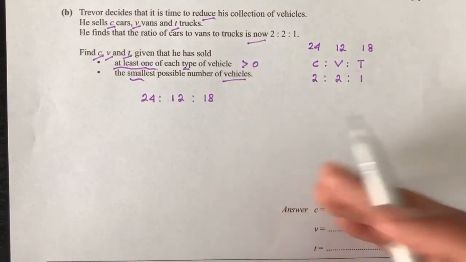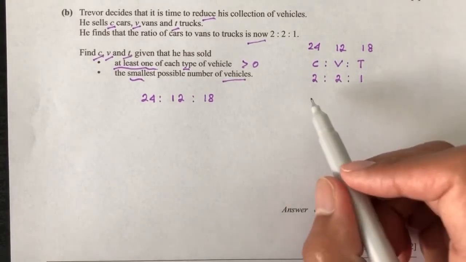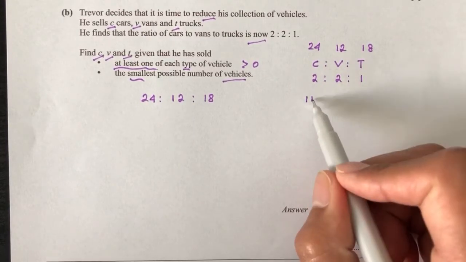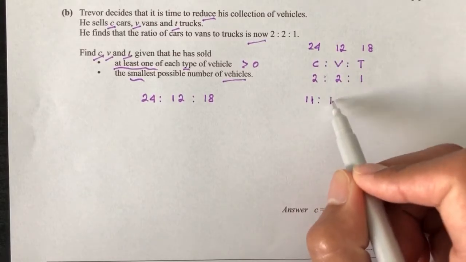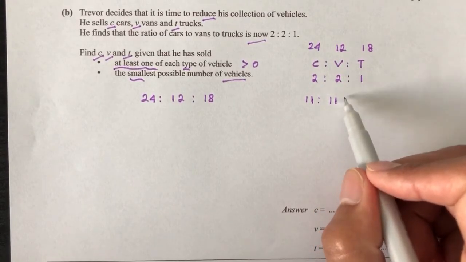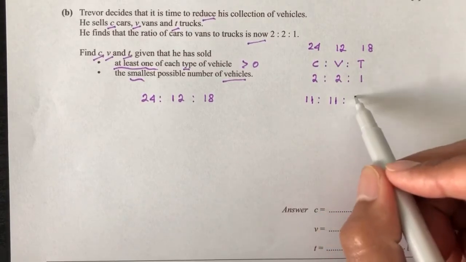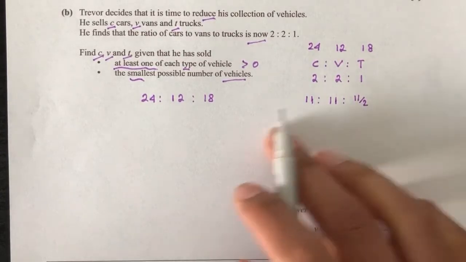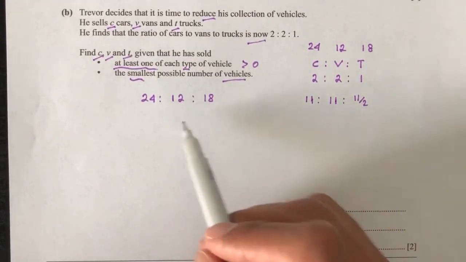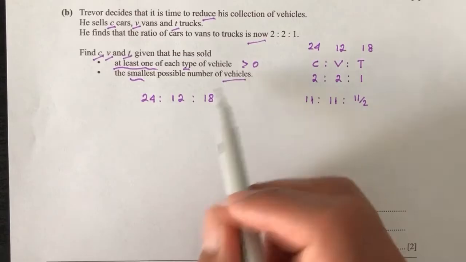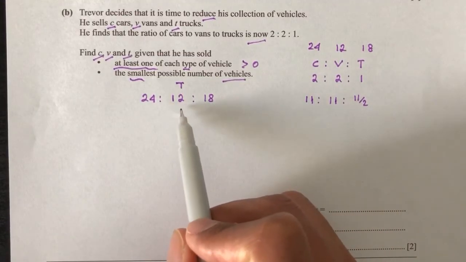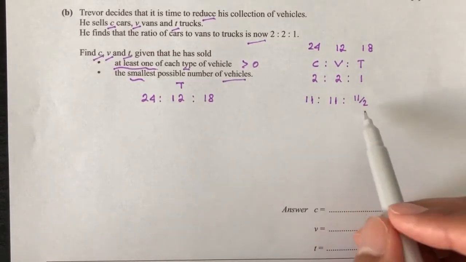It means that if, for example, we have 11 cars, there must be 11 vans, and there must be, divided by 2, 11 over 2 trucks, which is not possible, but you get the idea. It must be in that ratio. So let's try one by one. Let's say we try to sell at least one. Let's say we try to sell one truck. If you sell one truck, oh, it's not possible because we found.